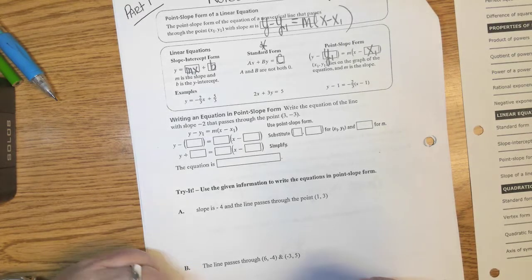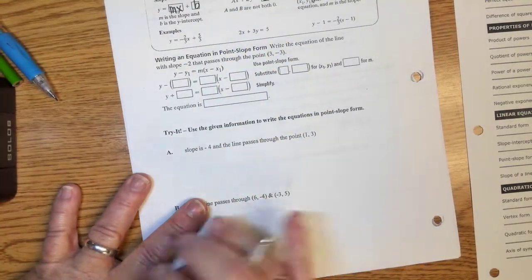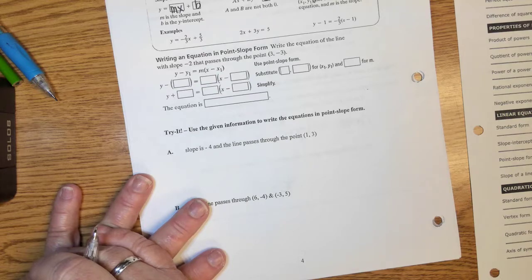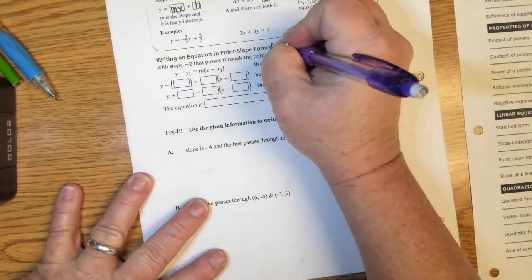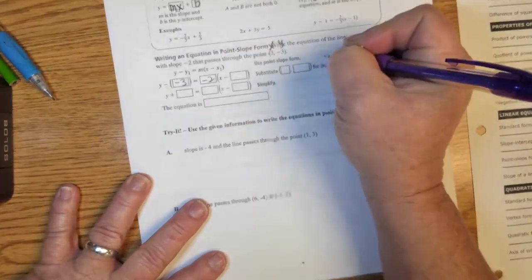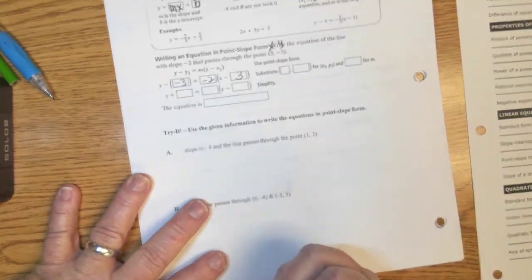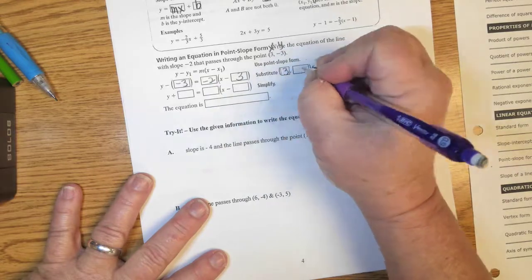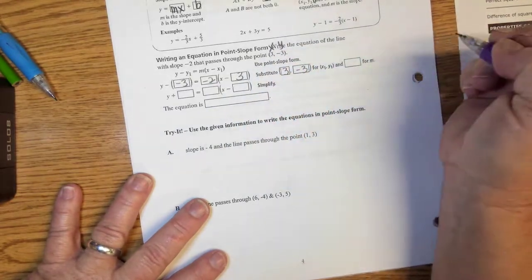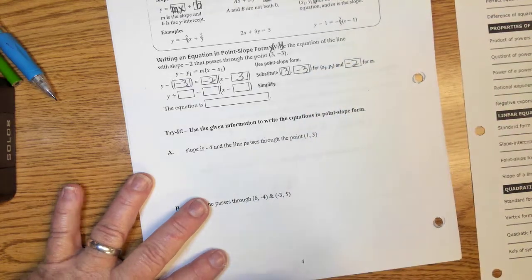So writing an equation in point-slope form, we did this the other day, but we were kind of rushed at the end, so we're going to go ahead and do this again. Y minus, let's see, my x and y values are right here. Y minus negative 3 is equal to my slope, which is negative 2, times x minus x1, which is 3. We substituted 3 and negative 3 for x1 and y1, and we substituted negative 2 for our slope.